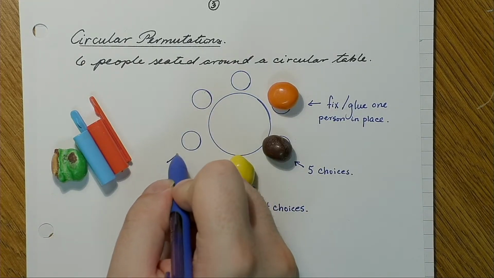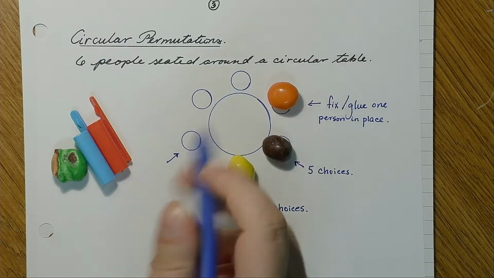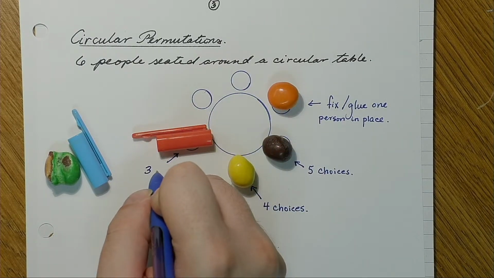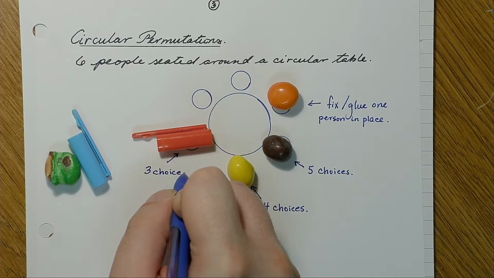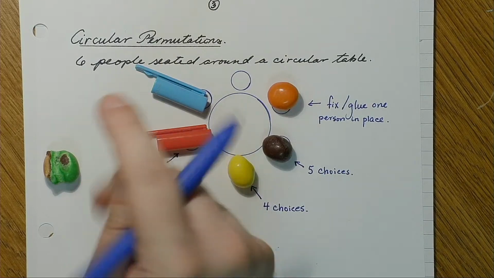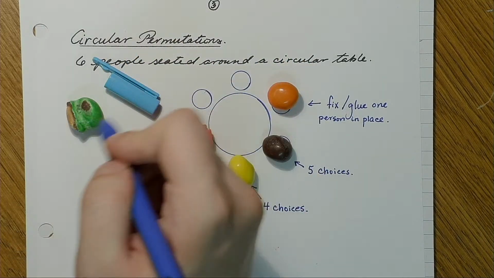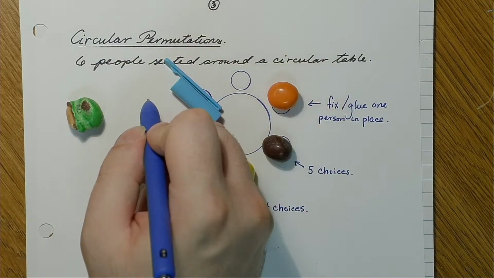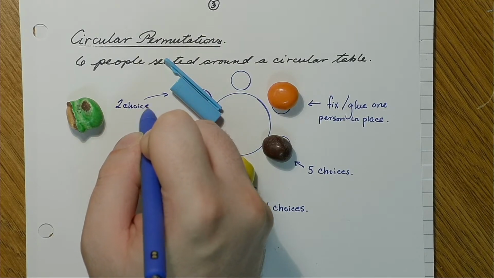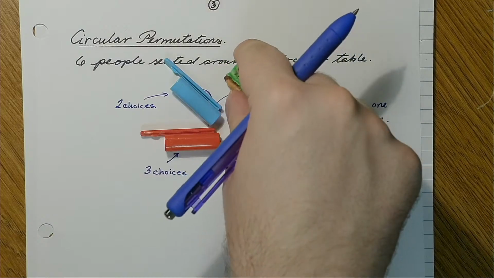And then for this one, I would have 3, so let's pick the red cap here. 3 choices. I will pick blue. So there would be 2 choices for this. So let's pick one right there. And I would have 1 left over there.